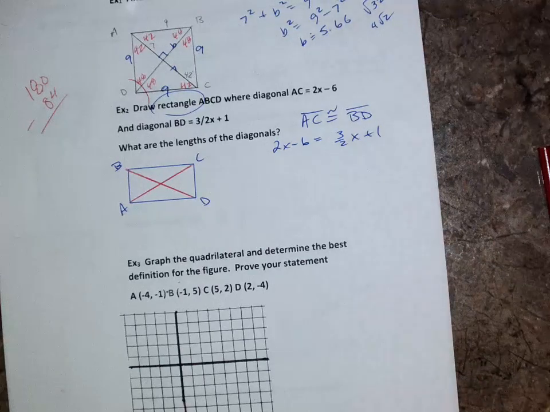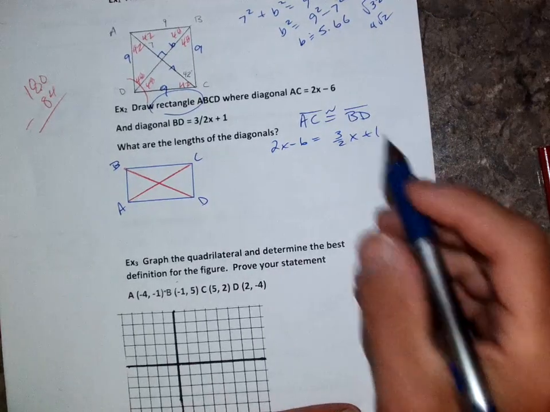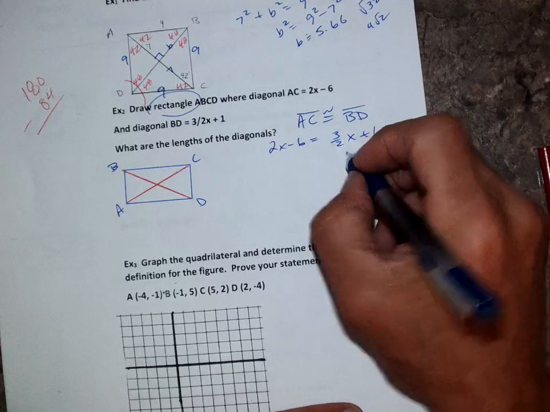Oh, I love fractions. Don't you guys love fractions? So how do I do this? Well, this isn't too bad. Let's see. That's the same thing as 1 and 1/2, right?